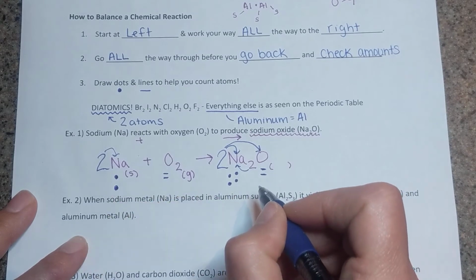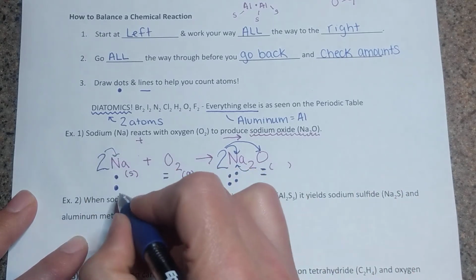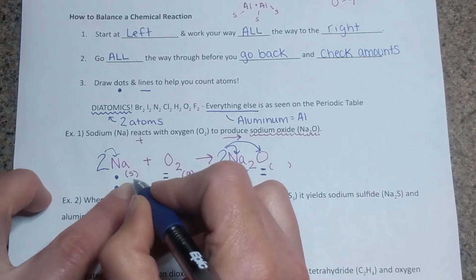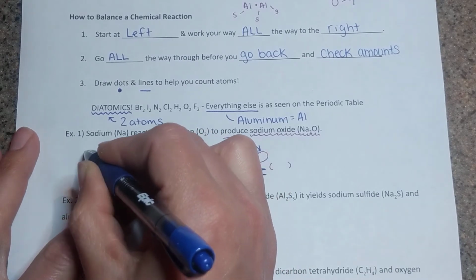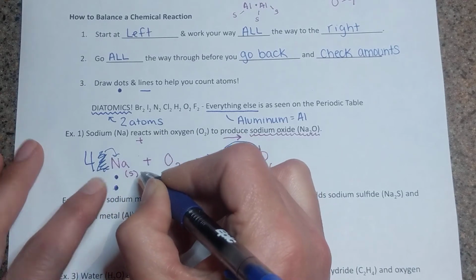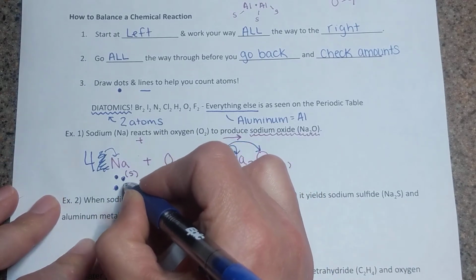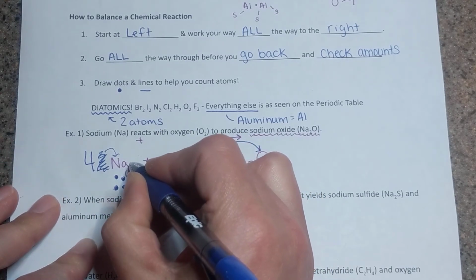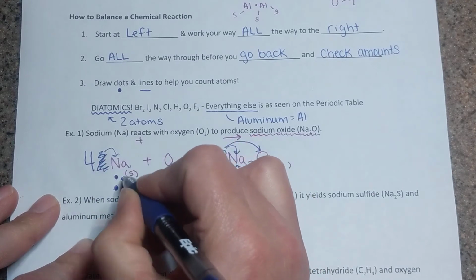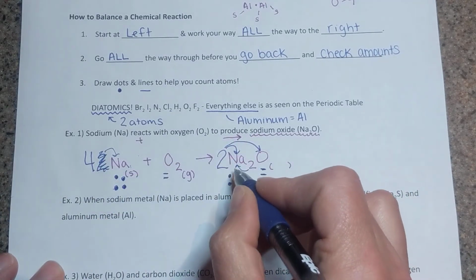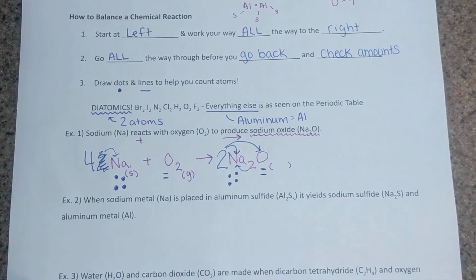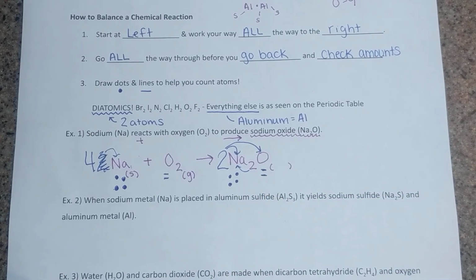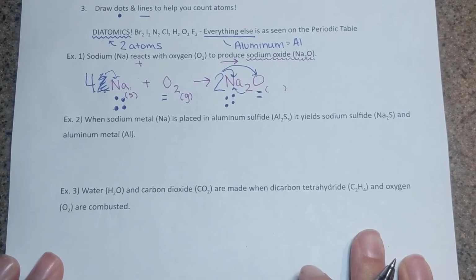balanced anymore. So that means that instead of a 2 here, which I had before, I just had the 1, instead of the 2, I really need to have a 4. So I have 4 times my 1, the imaginary 1 there, 4 sodiums here, 4 here, 2 oxygens, 2 oxygens. So now this is a balanced reaction. Let's do the next one.